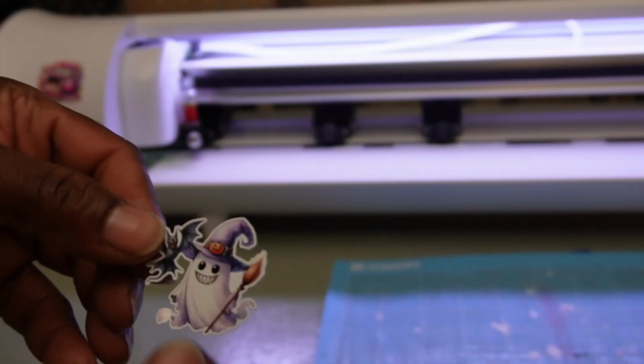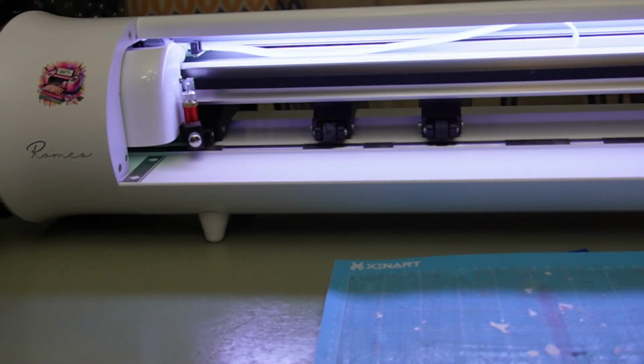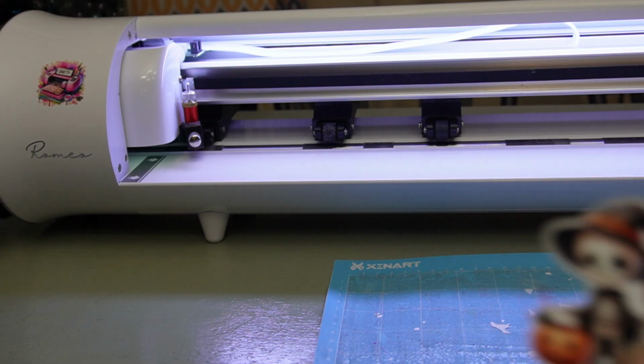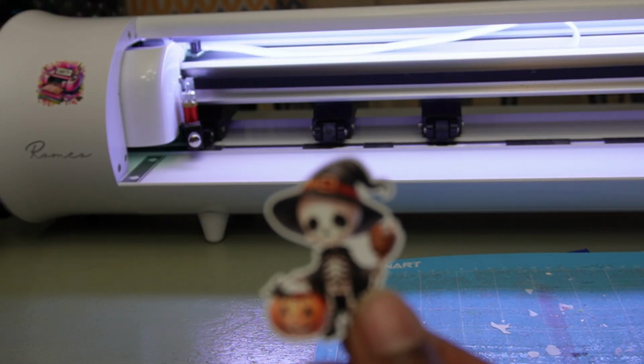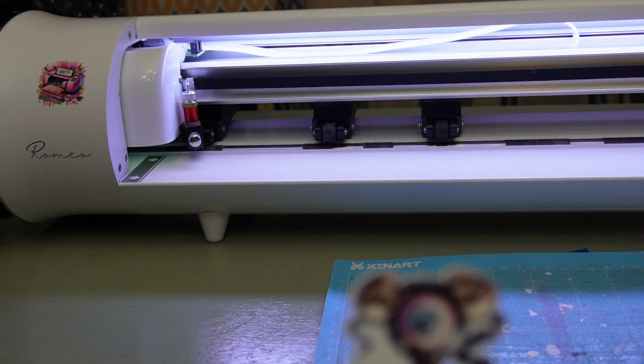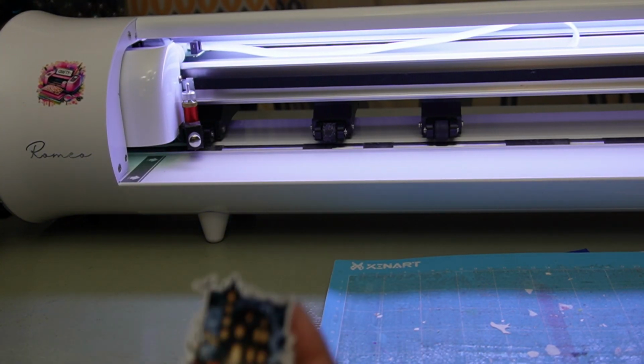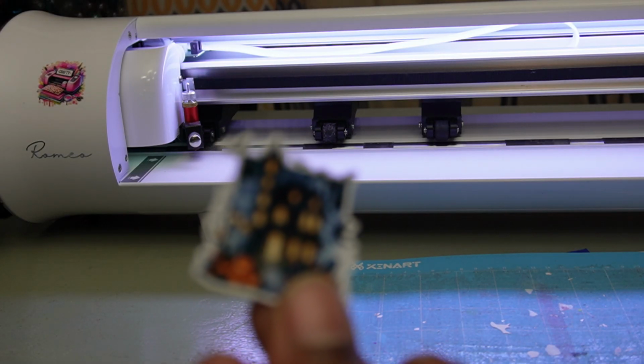So here are some of my little stickers. Got that one. Got the little skeleton. The little eyeball. And the haunted house.